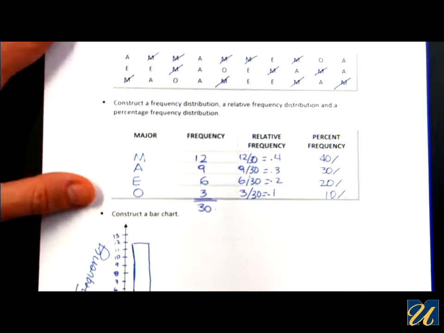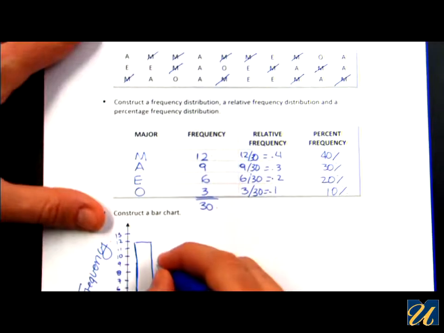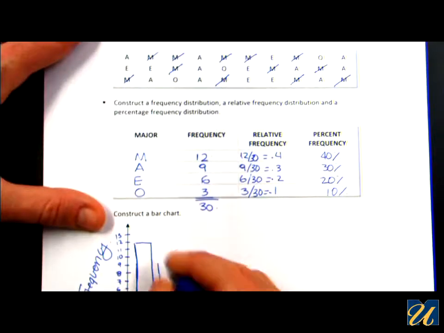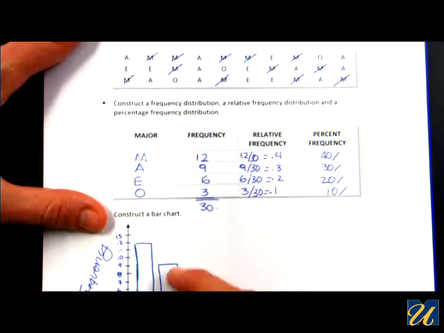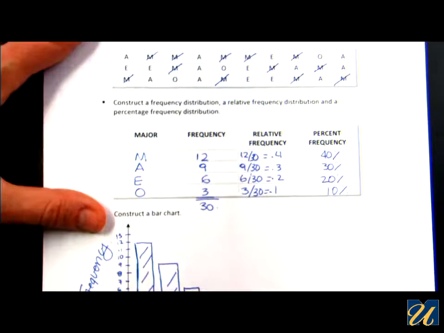For accounting is 9. For economics, 6, and 3 for other.